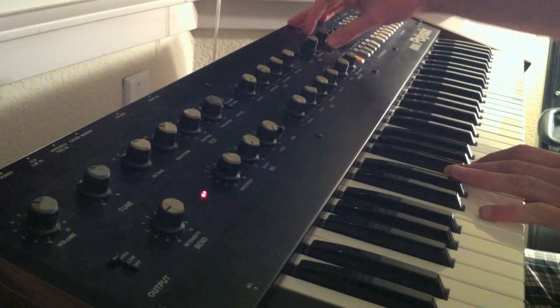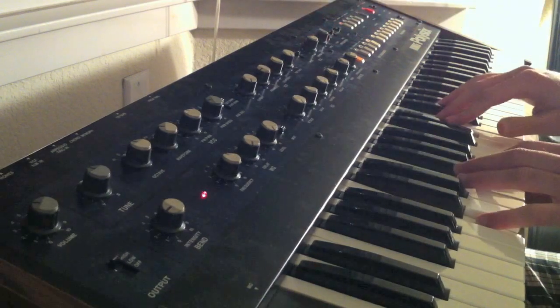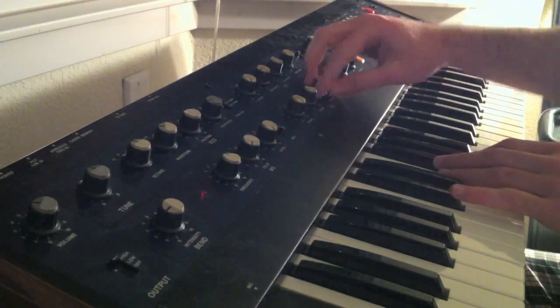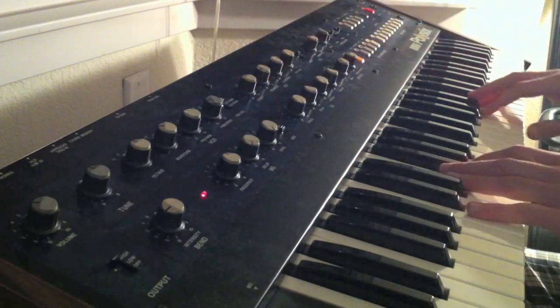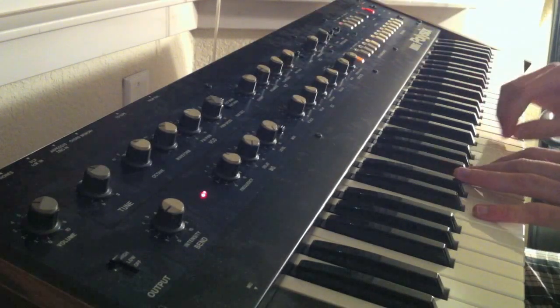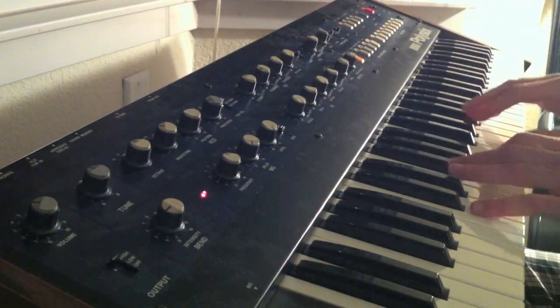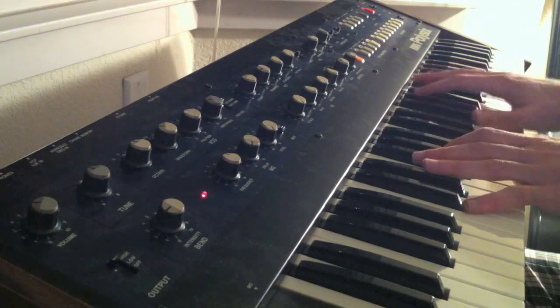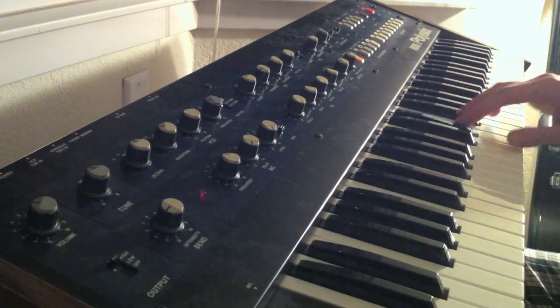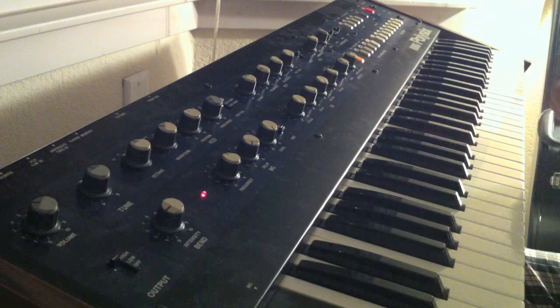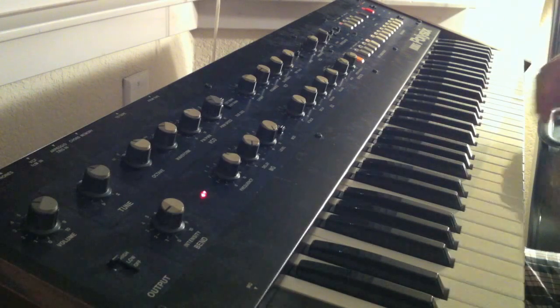You can get like video game 8-bit style. Not really doing it justice. Sort of, kind of. It's like having a really fast note repeat.